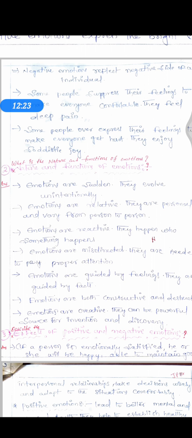Emotions are results of reaction to certain happenings. Emotions have no directions. Emotions are relative. They are personal and vary from person to person.